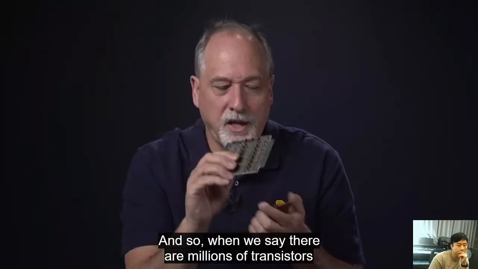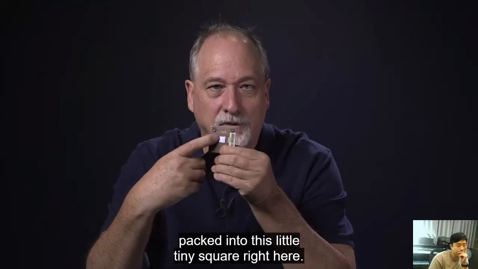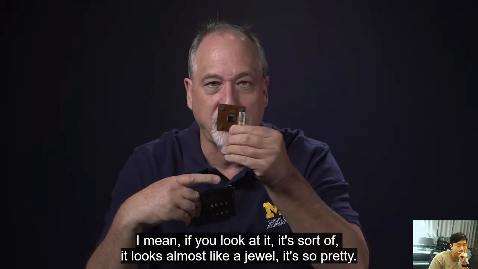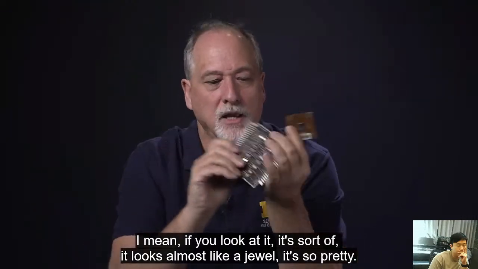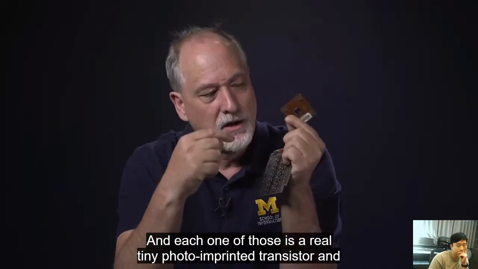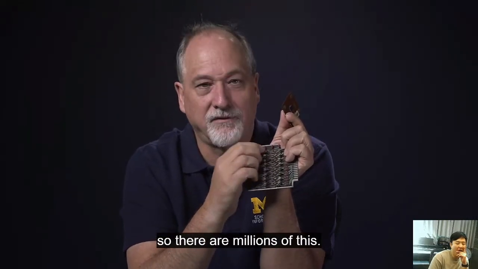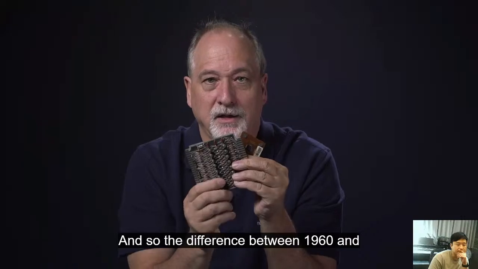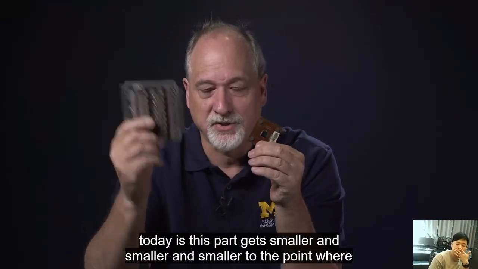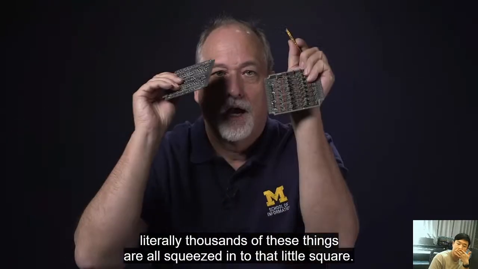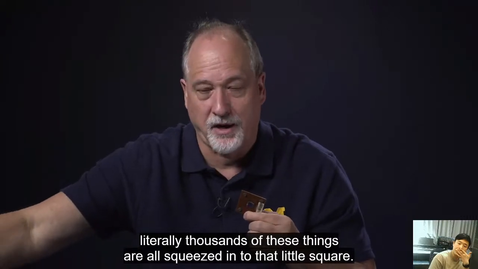And so we say there are millions of transistors packed into this little tiny square right here. It's kind of pretty. If you look at it, it looks almost like a jewel. And each one of those is a real tiny photo-imprinted transistor. And so there are millions of these. The difference between 1960 and today is this part gets smaller and smaller, to the point where literally thousands of these things are all squeezed into that little square.